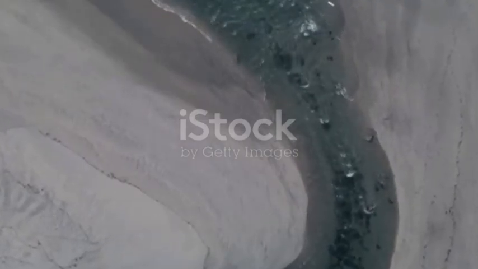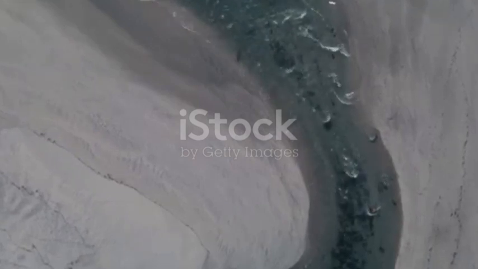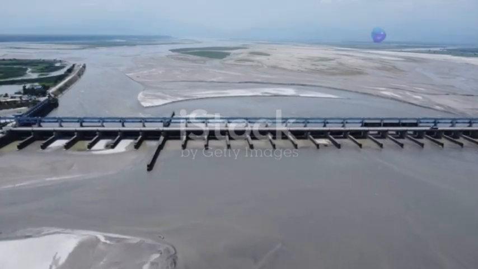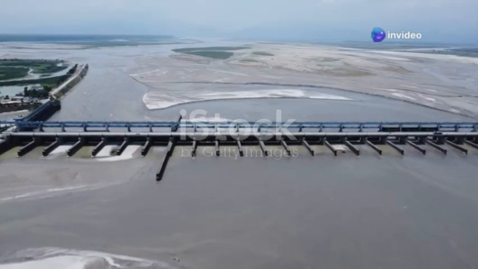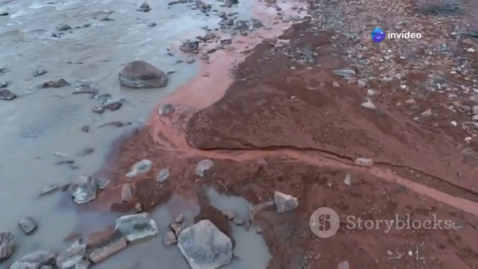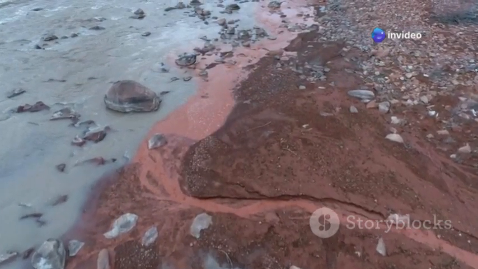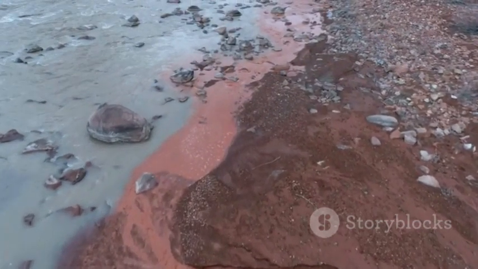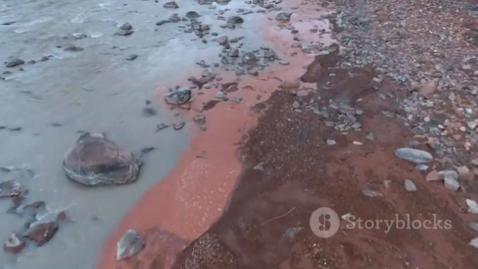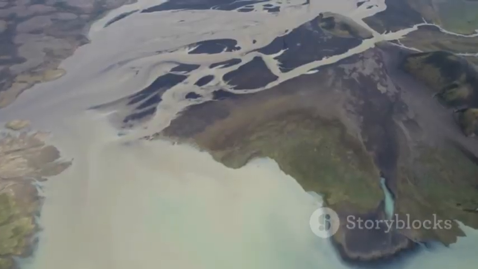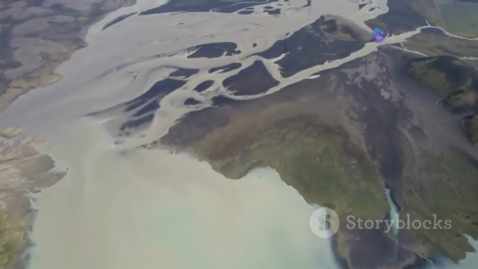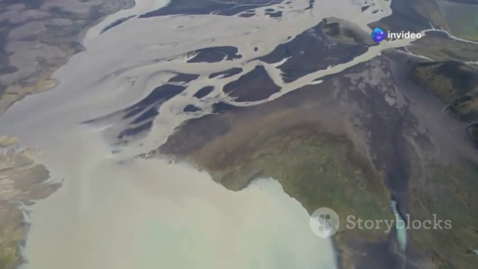Imagine a river, its journey nearing its end as it approaches the sea. As the river's current meets the ocean's tides, its flow slows dramatically. The sediment it has carried for miles, from tiny clay particles to larger sand grains, settles at the river's mouth. Over time, this deposition of sediment creates a unique and fertile landform, a delta.